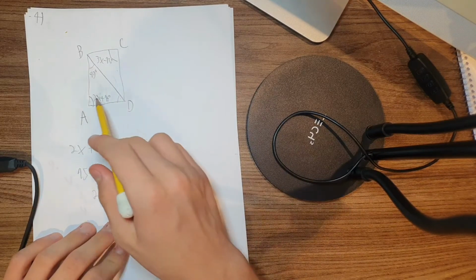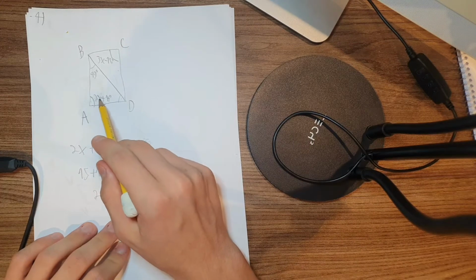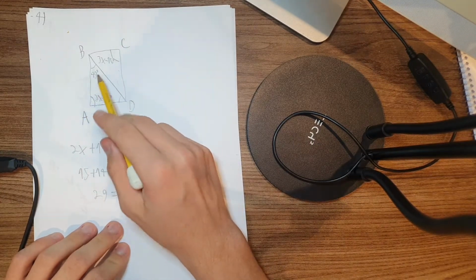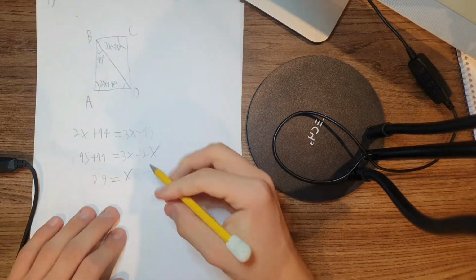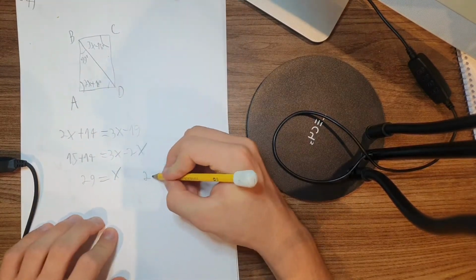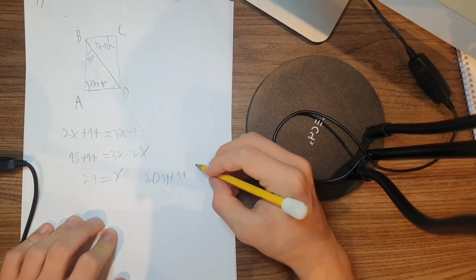Now let's find out angle A. My goal behind this is that if we find this and this, we can subtract them from 180 and find angle BDA. Okay, so 2 times 29 plus 14.